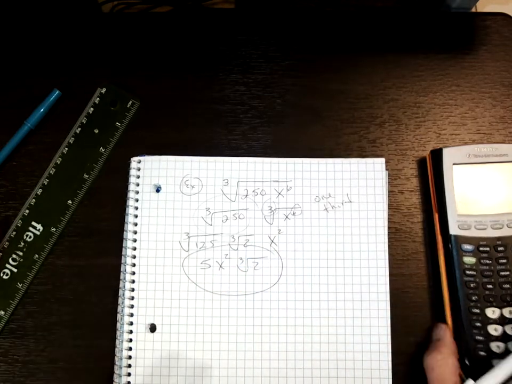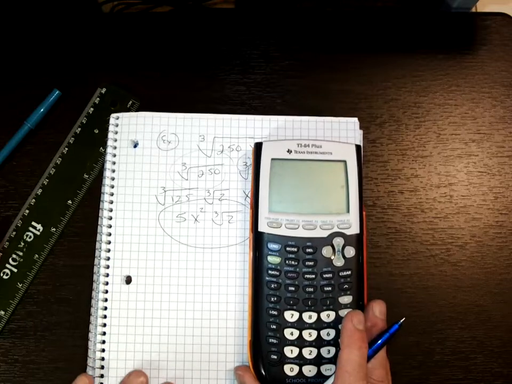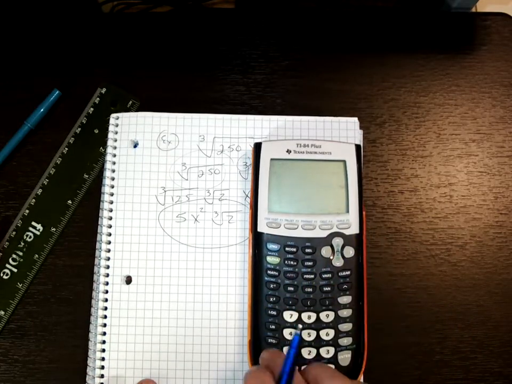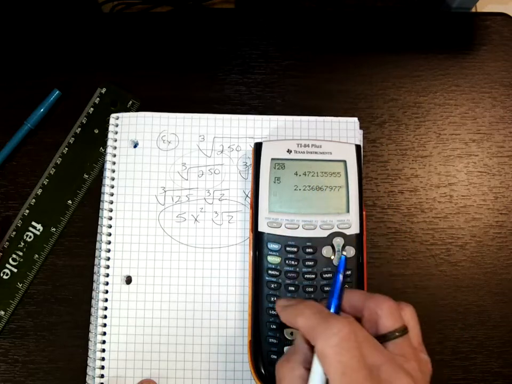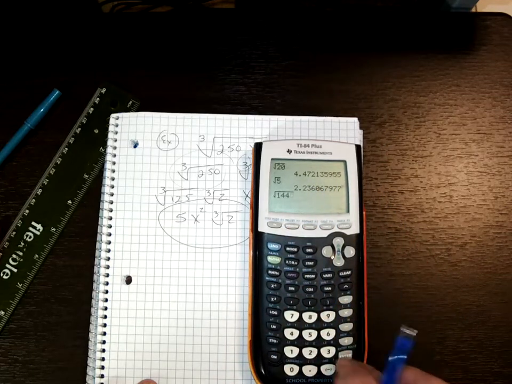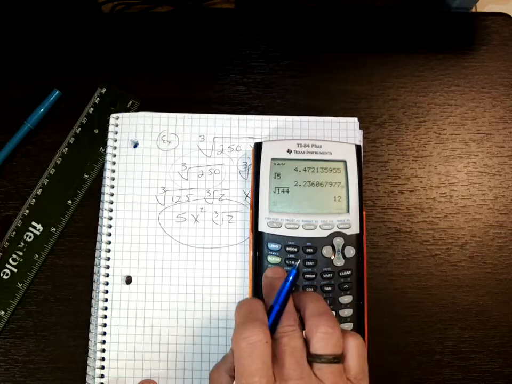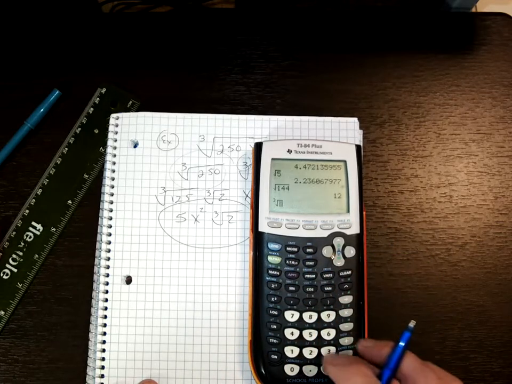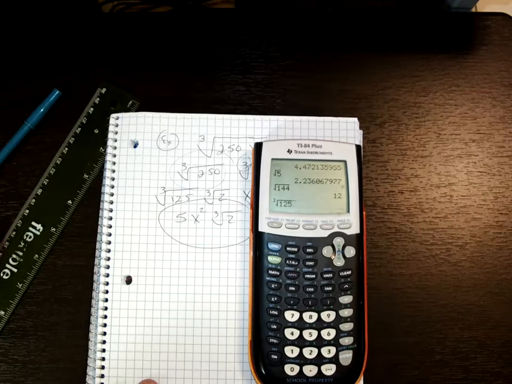Now, if you have a good calculator, it will do square roots. You can do the square root of, say, 144. And if you go to the math button, it'll also do cube roots, like the cube root of 125. Some of the phones will do it too.